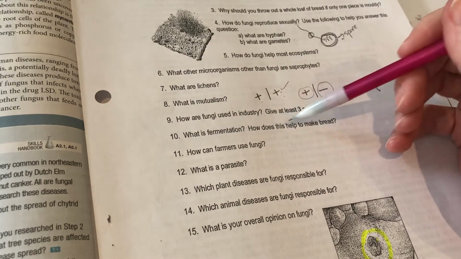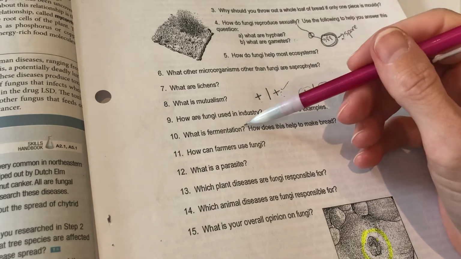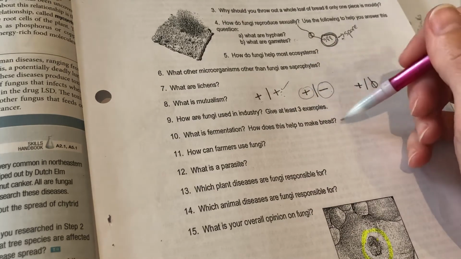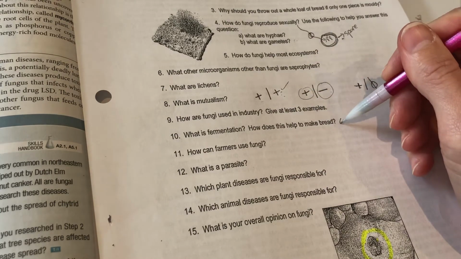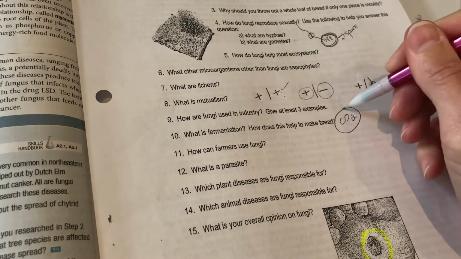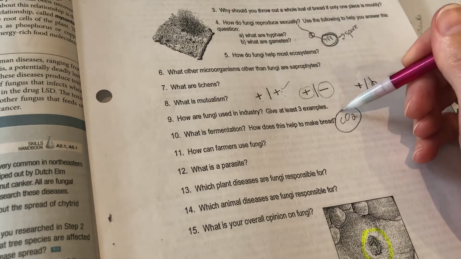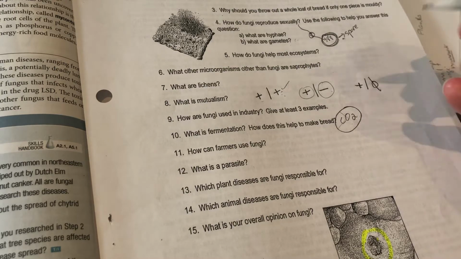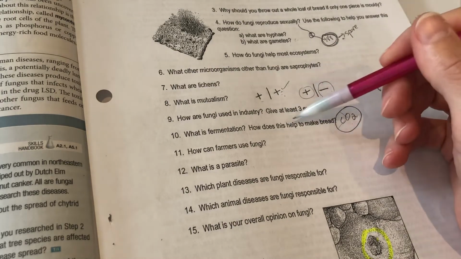What is fermentation? How does this help to make bread? Fermentation means that fungus break down sugars and make alcohols. When they're making that alcohol, they're giving off gases. Their waste product is a gas, and in many cases, that gas is carbon dioxide. What carbon dioxide does is it makes the bread rise. So how do we use them?